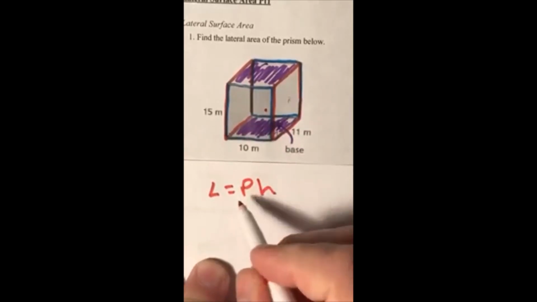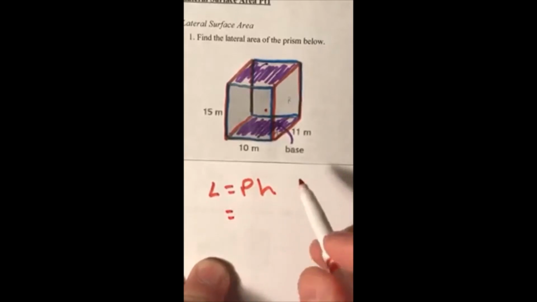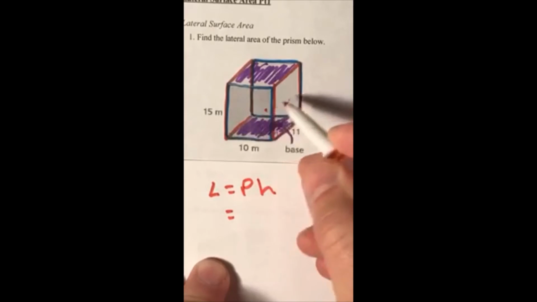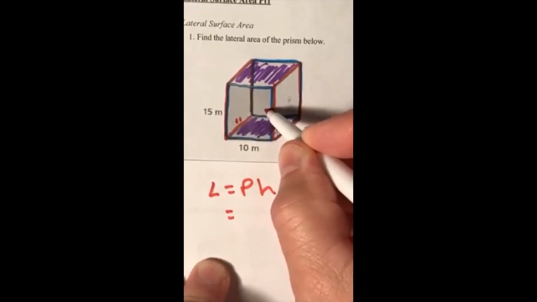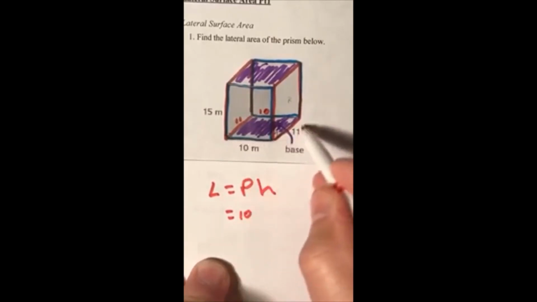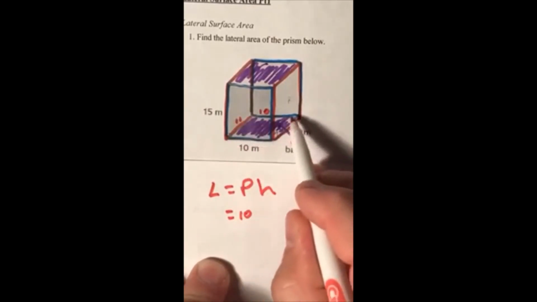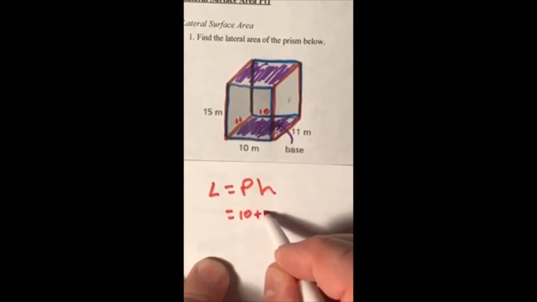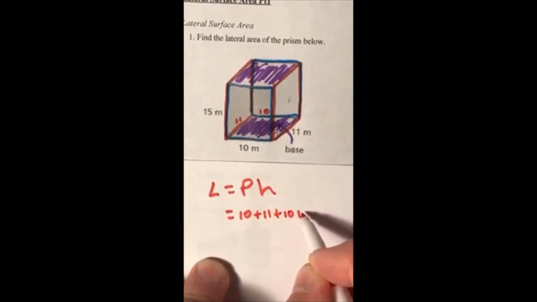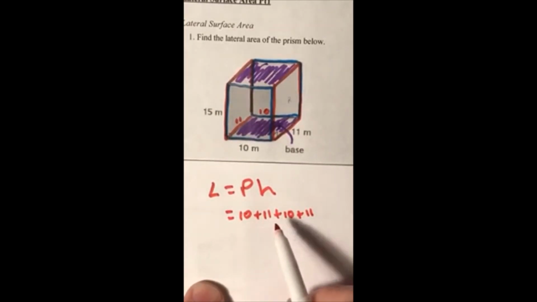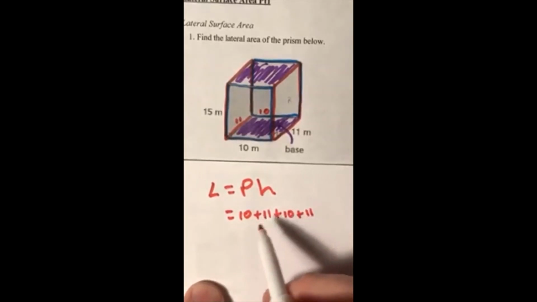So this is going to be, for the perimeter, 10 plus 11 plus 10 plus 11. Okay, so if you need to make yourself a note, put a 10 plus 10 plus 11 plus 11. I'm just going to go around counterclockwise, 10 plus 11 plus 10 plus 11. So that's 42. So 10 plus 11, that's 21 plus 21, 42.